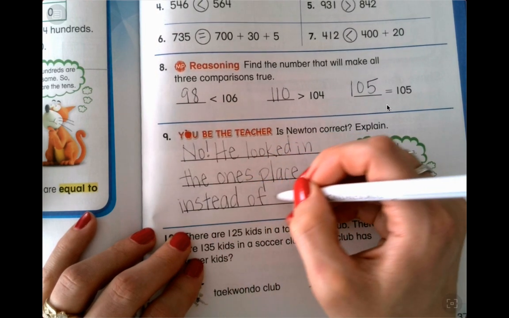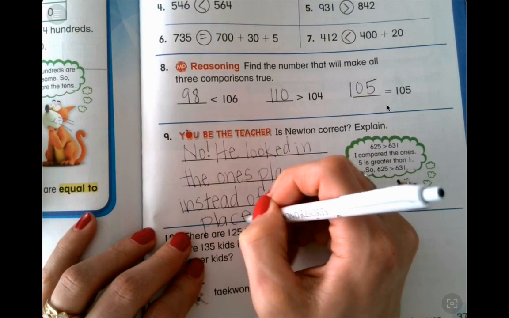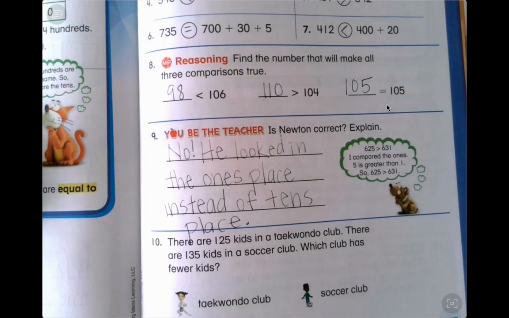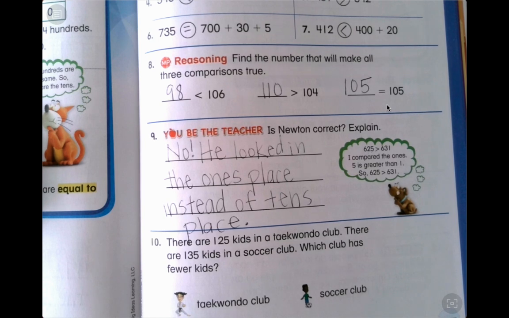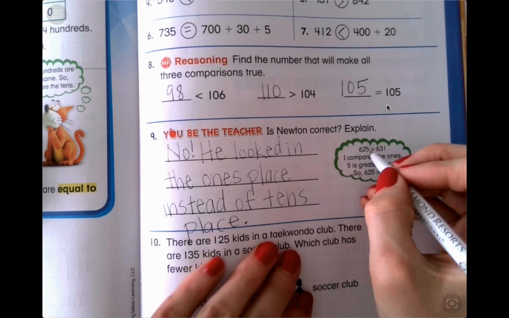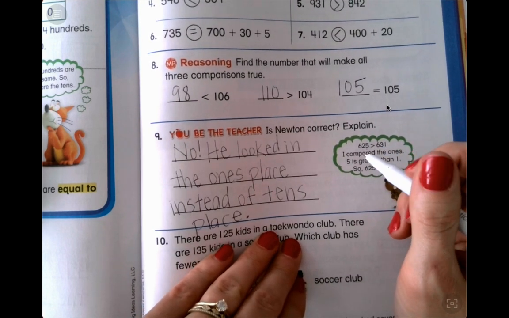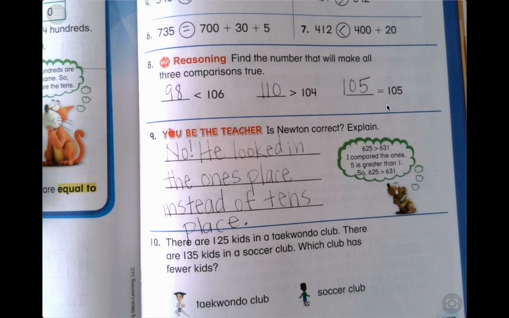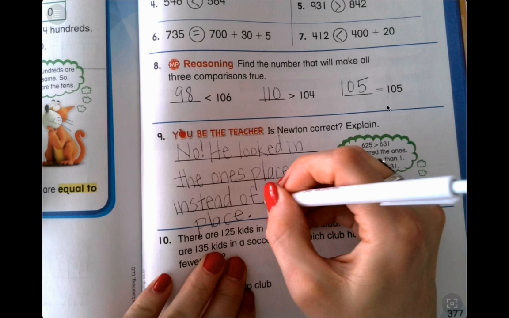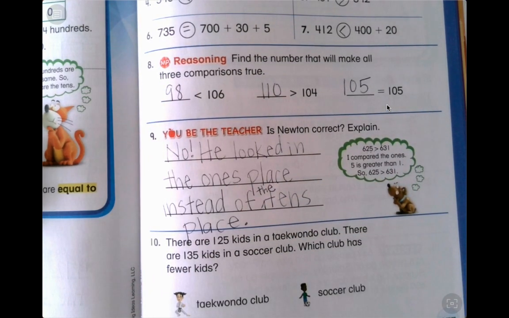Good, instead of the tens place, because that's the one that's going to show you what's greater. So no, he looked at the 5 and the 1. That doesn't really tell you much when you have a big number like that. He looked in the ones place instead of the tens place.